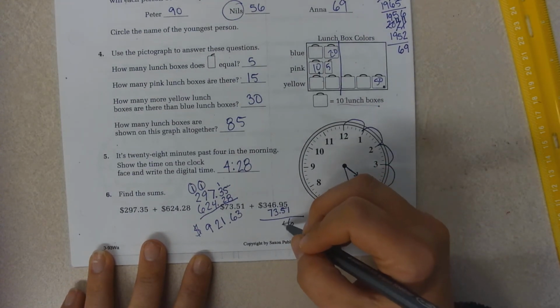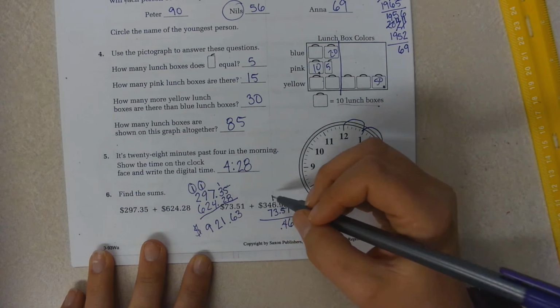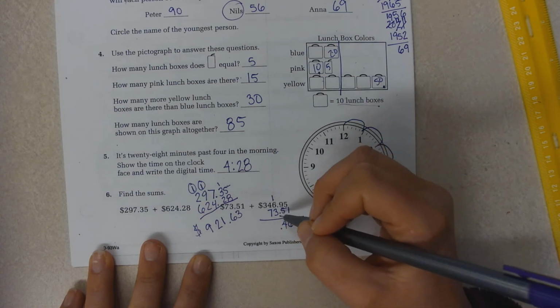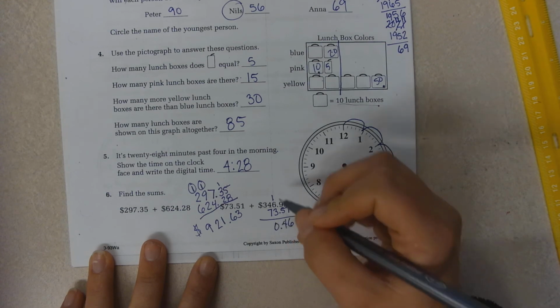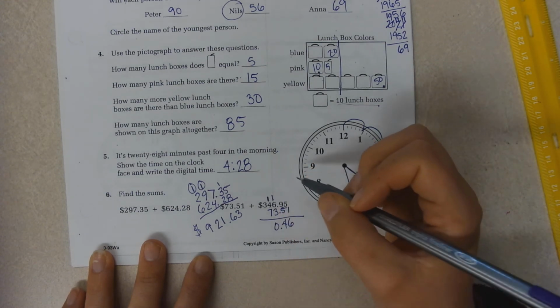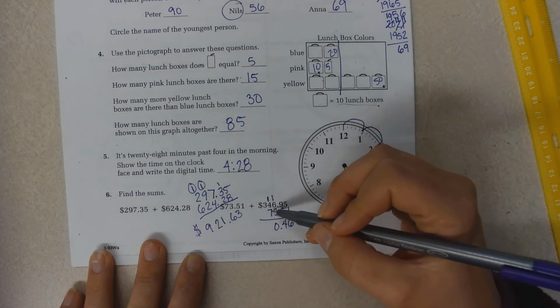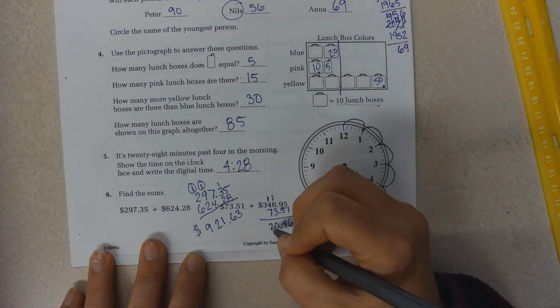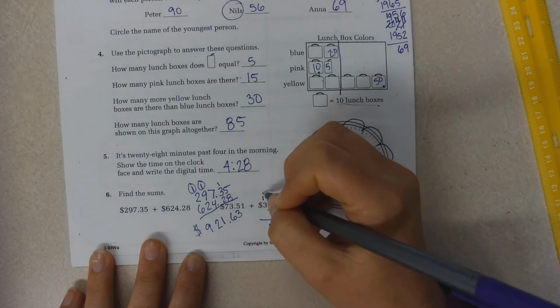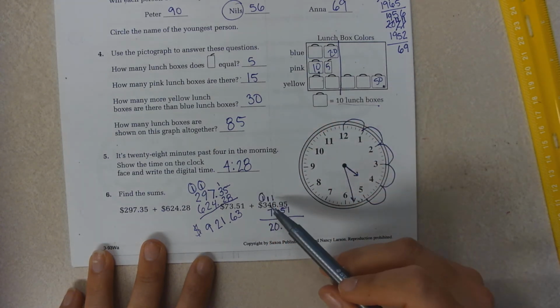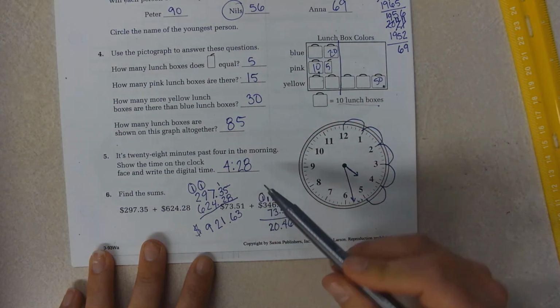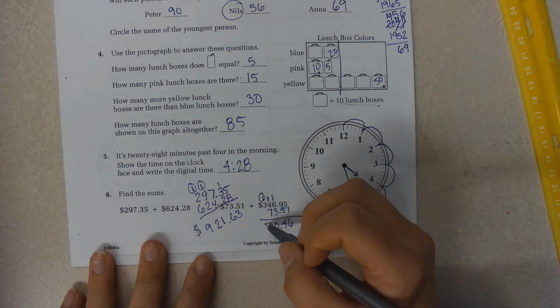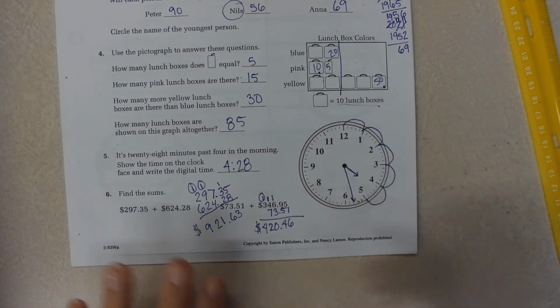5 plus 1 would be 6. 9 plus 5 would be 14. 1 plus 6 plus 3 would be 10. And I just carry my 10. 1 plus 4 plus 7 would be 12. I'm going to carry my 10 tens to the hundreds place. 1 plus 3 would equal 4. So my answer would be $420.46.